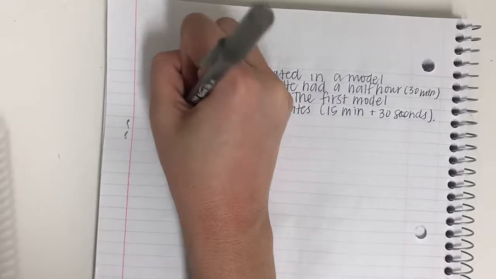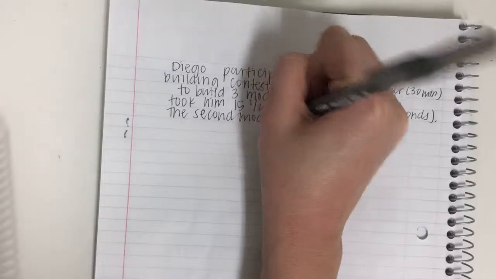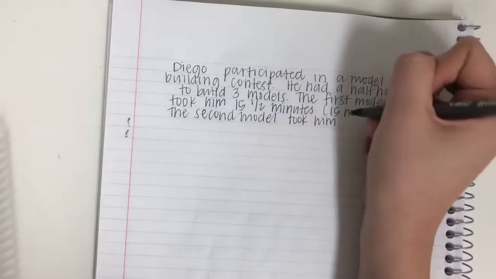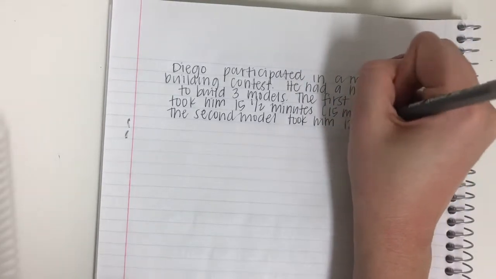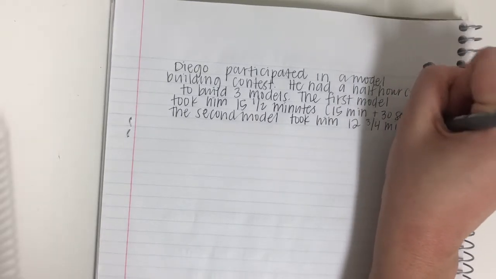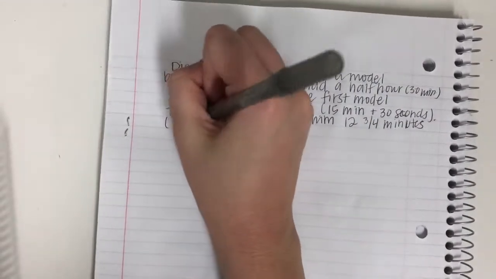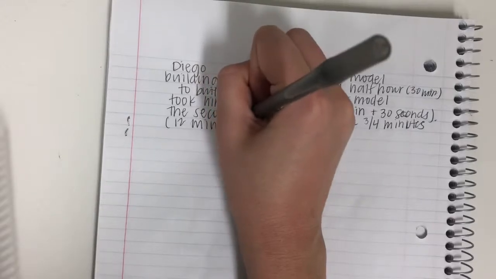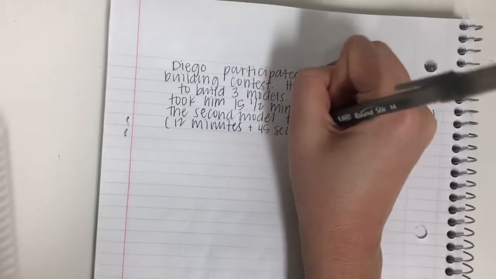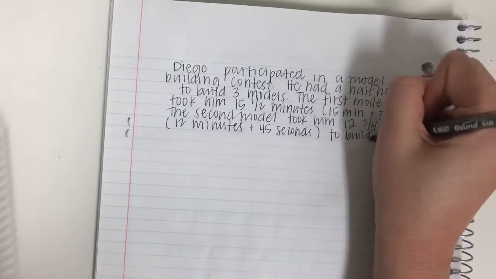The second model took him 12 3/4 minutes, which is the same as 12 minutes and 45 seconds to build.